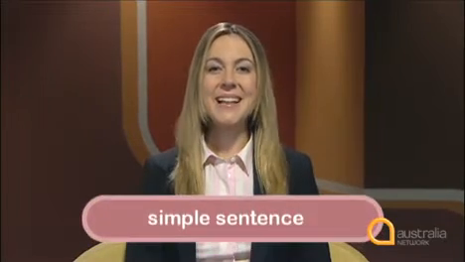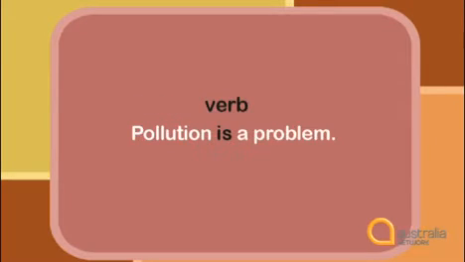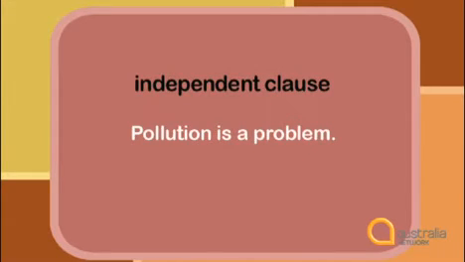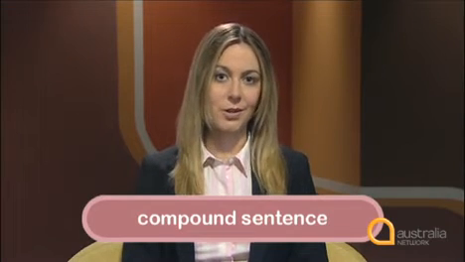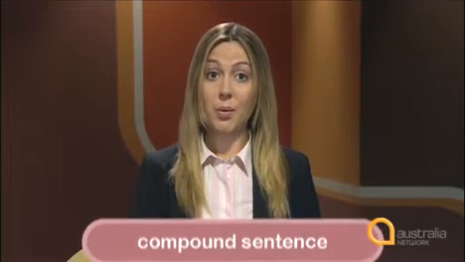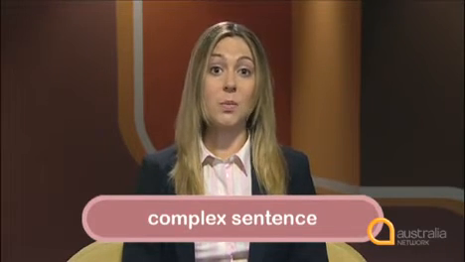So let's recap. A simple sentence is basically a subject, pollution, a verb, is, and an object, a problem. It's also called an independent clause. A compound sentence is two independent clauses joined by a conjunction such as and, but, or so. A complex sentence is a combination of a dependent clause or clauses with an independent clause. It's a good way to express some of your ideas in an essay. Be careful. Using too many simple sentences can make your writing choppy and dull, and too many long sentences can make it difficult to follow your ideas. So use both.